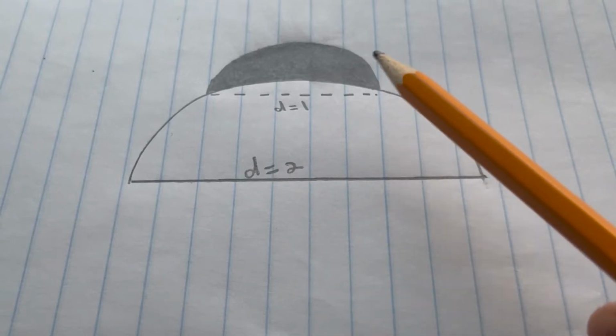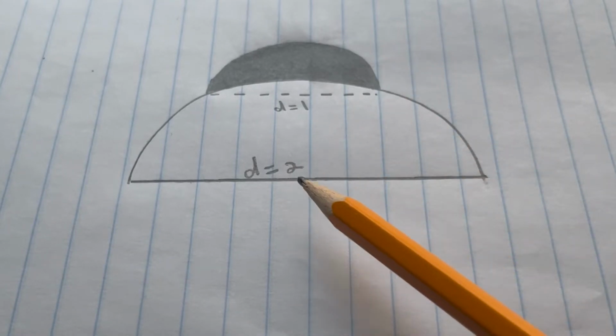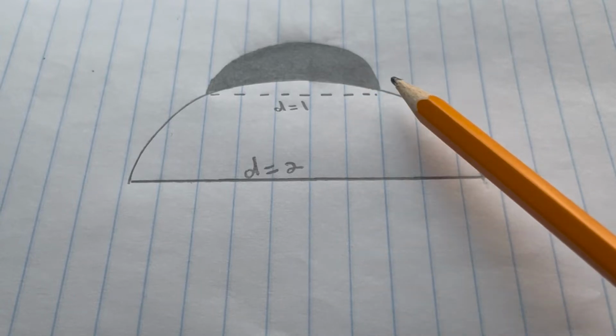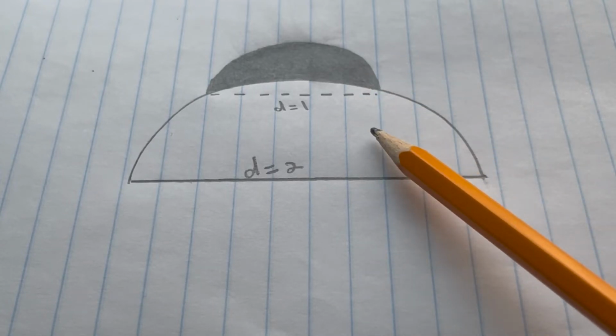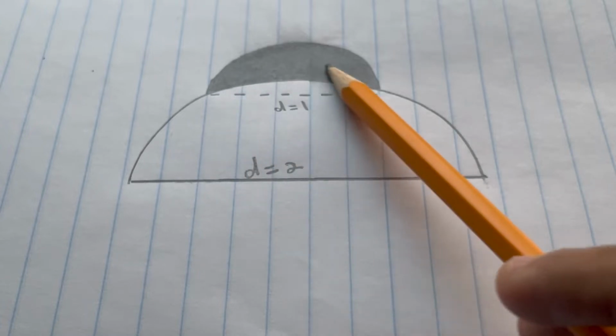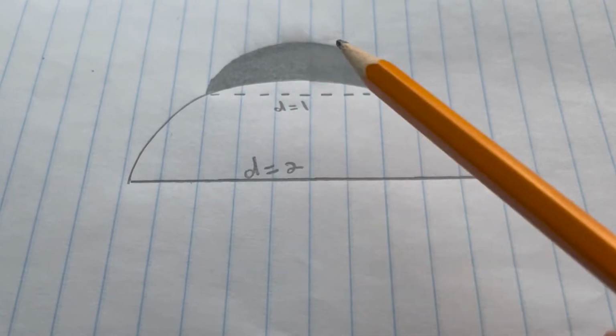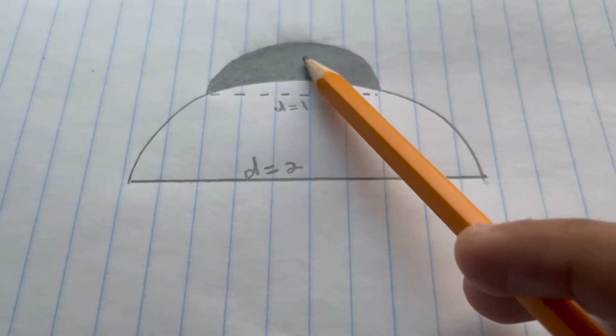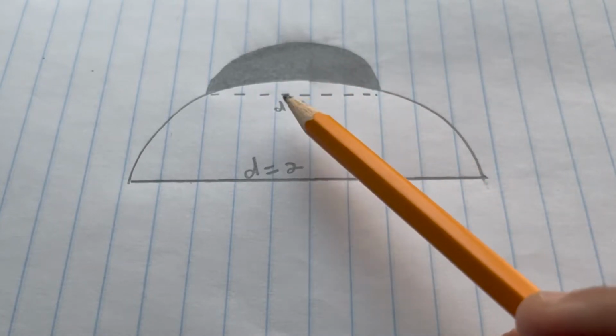So we have two semicircles over here, a bigger semicircle with diameter 2 and a smaller semicircle with diameter 1. And the smaller semicircle is behind the bigger semicircle such that this crescent shape is visible only. And we want to find the area of this crescent shape of the smaller semicircle. So how do we go about this?